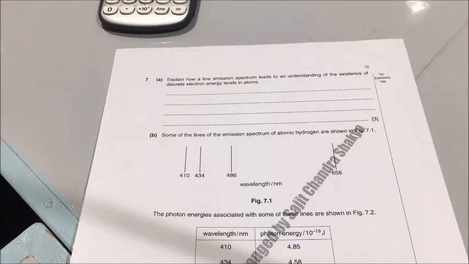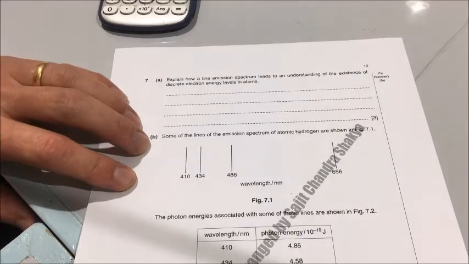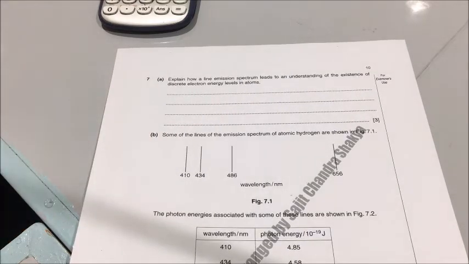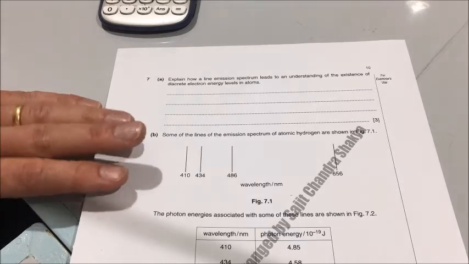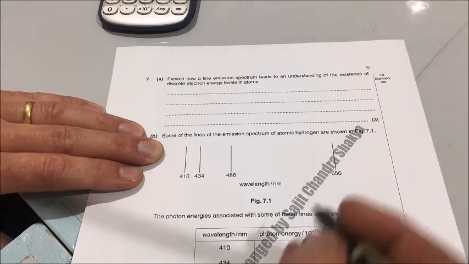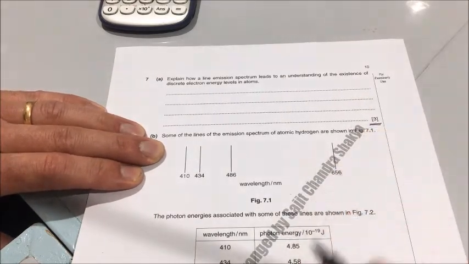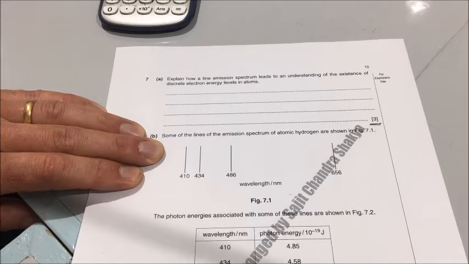Okay, I'm going to do a little modelling on here of an exam question which does some of these things and maybe puts it into a bit of context for you. On your worksheet, hopefully you've done something similar to the first question, but I'm still going to do this. It says, first of all, explain how a line emission spectrum leads to an understanding of the existence of discrete electron energy levels in atoms. I'm noticing it's 3 marks there, so I need to have 3 points, of course.